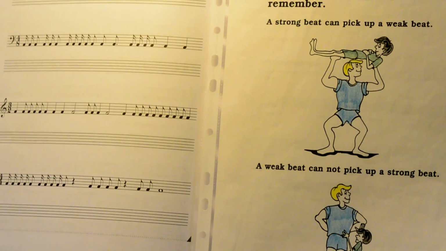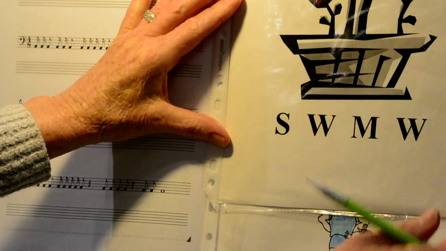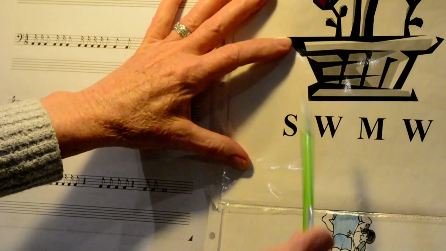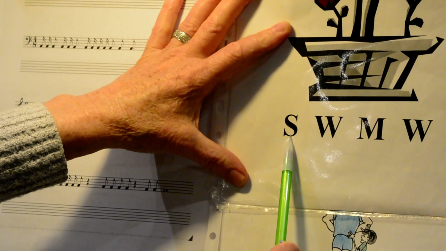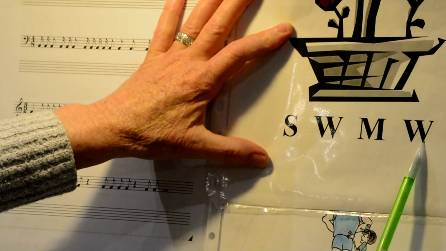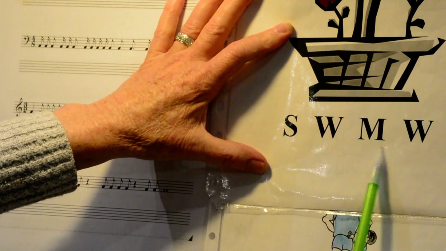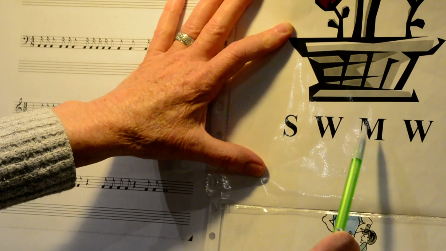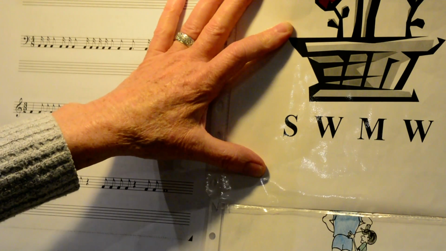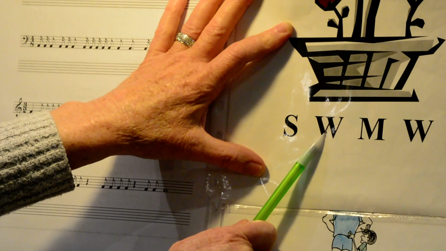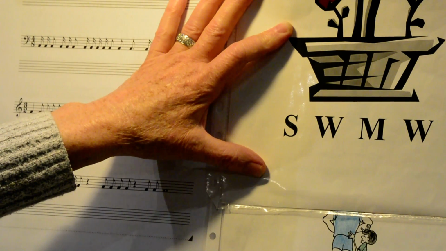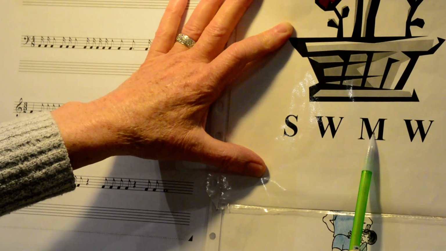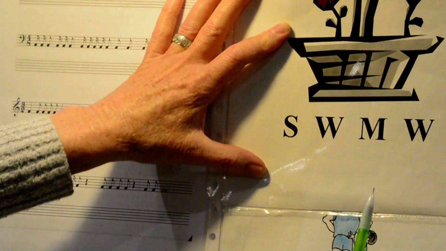So for instance, if I was talking about strong, weak, medium, weak, with a 4 at the top of the time signature, and let's say I had a quarter note here and a quarter note there, but I needed to put rests in here, I could not add the weak and the medium together and put a 2 count rest in there, because the weak cannot pick up the medium to make 2 counts. I would have to put a quarter note rest here followed by a quarter note rest there.